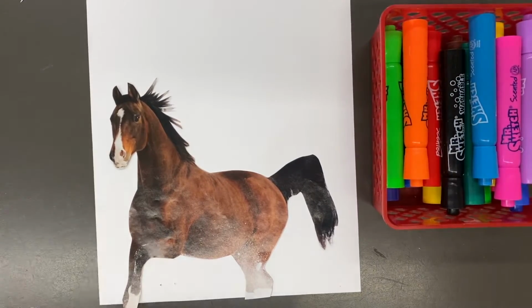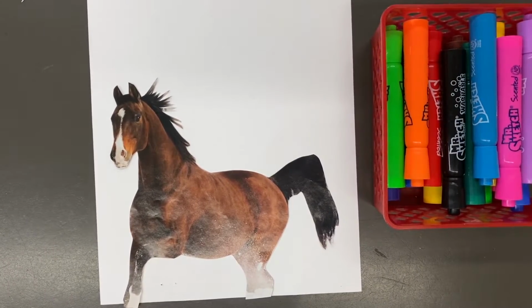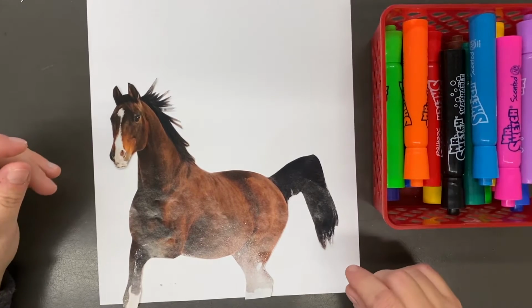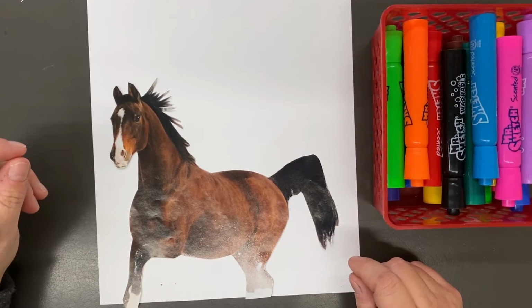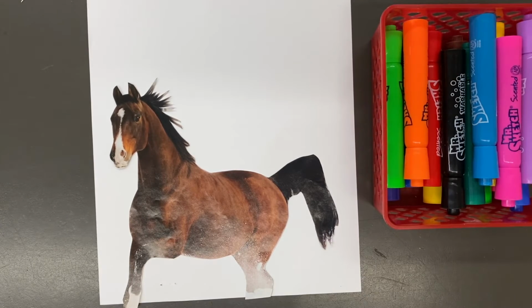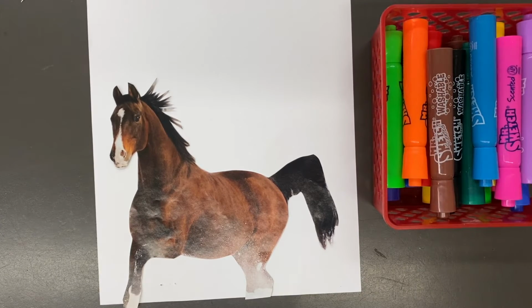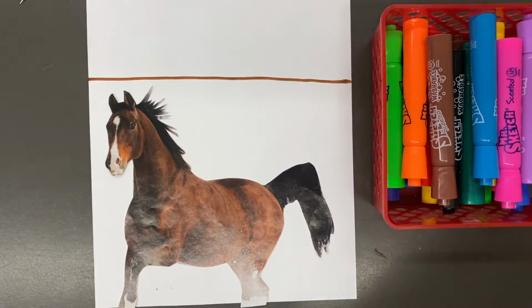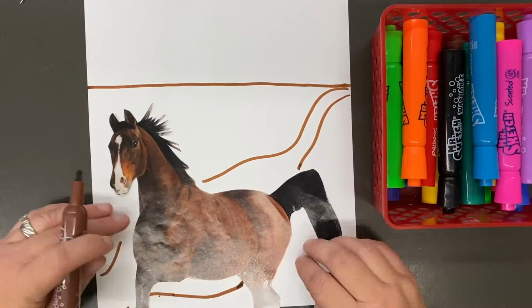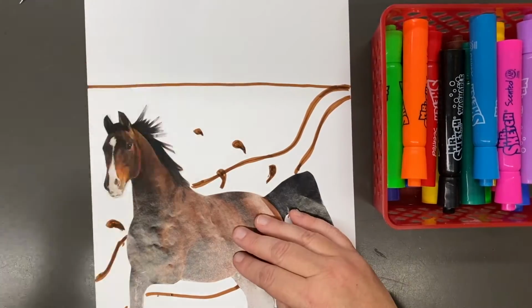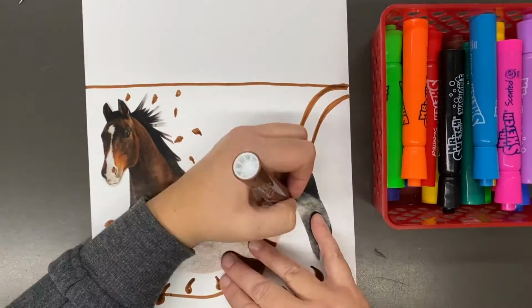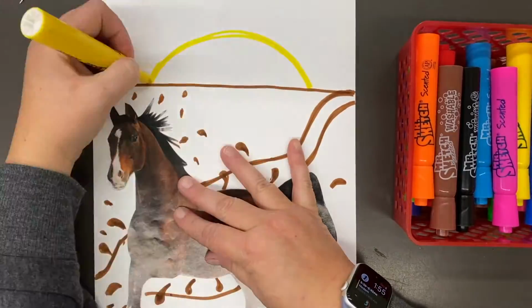So once I've decided where the horse goes in my picture, then I start creating a background for it. I'm going to speed up this part of the video so that you can just kind of watch how I've created it, and then you can create your own. There is no right or wrong way to do this. I just want you to have fun thinking about where your animal is and then create from there.